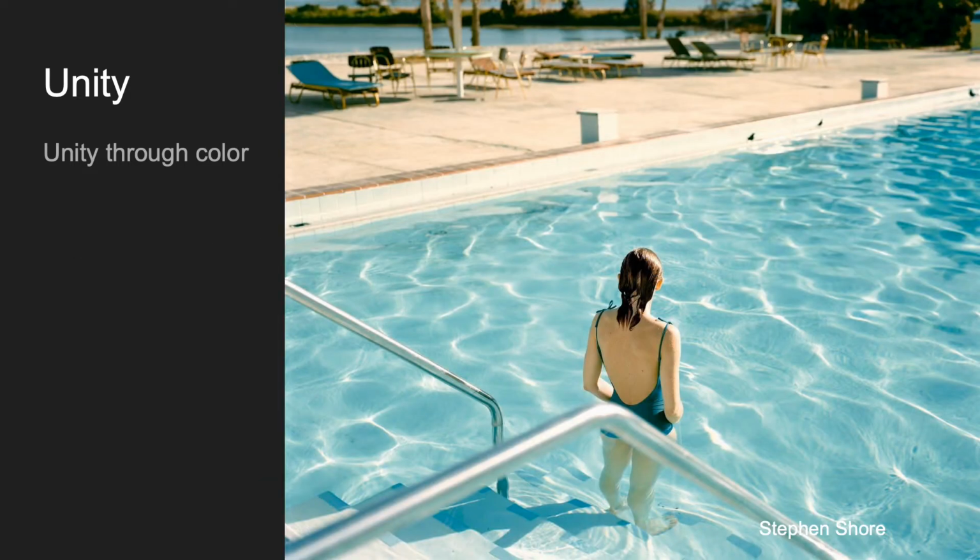Here's another example of unity through color. So this is a photograph by Stephen Shore, who traveled across the US in the 70s and had his first show of color photography at the Museum of Modern Art. He photographed 8x10 format color negatives.